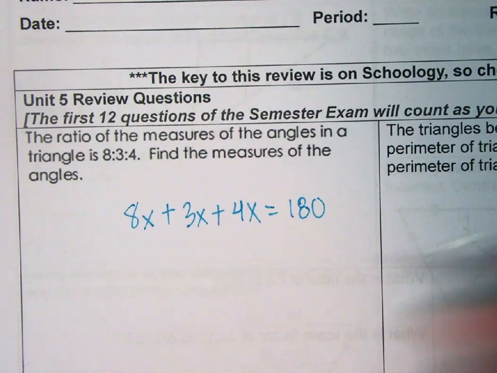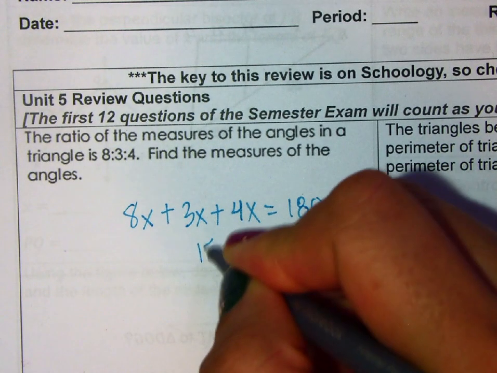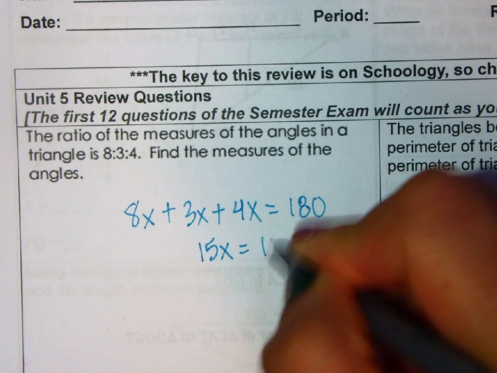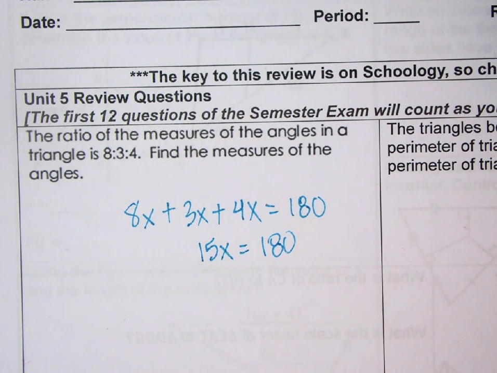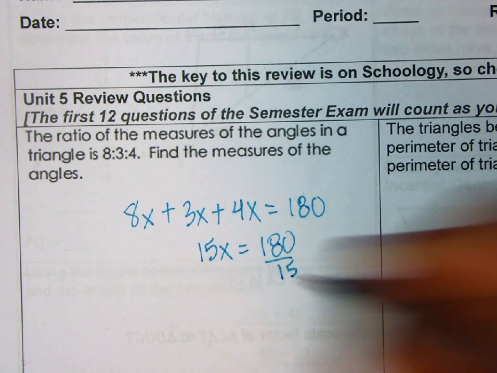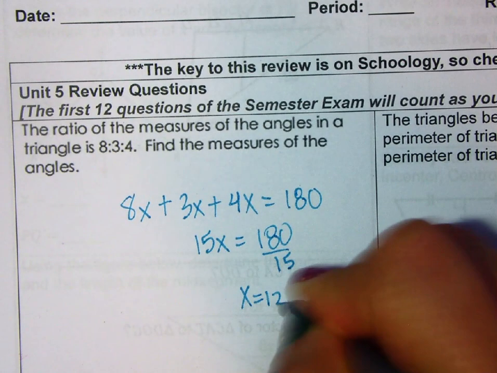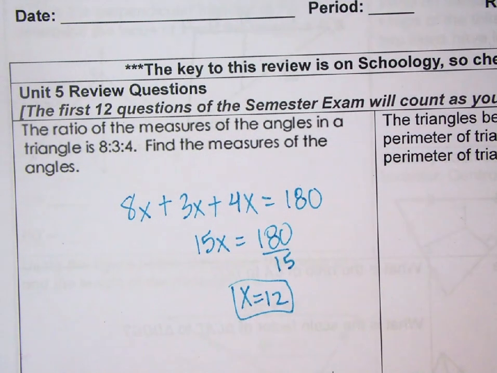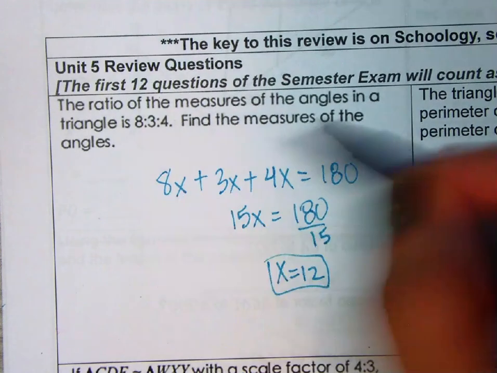Next, we're going to combine like terms, and that will give you 15x. And then next we solve for x. So we divide by 15 and we get x equals 12. This x is not the answer to the question. X will give us how to now find the angles, the measures of the angles.